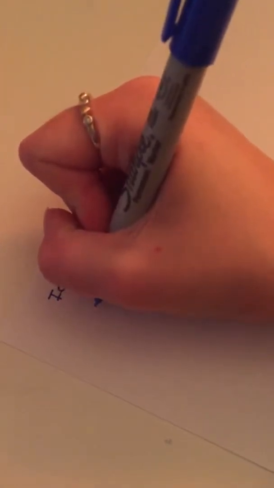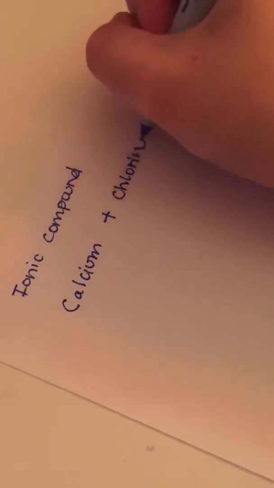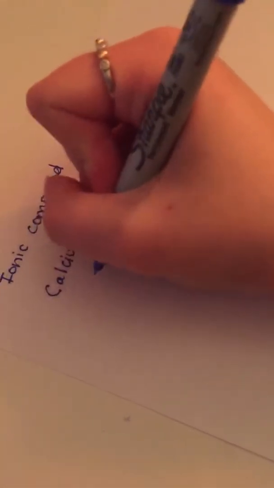So we are going to be looking at naming an ionic compound, and for this example we will use calcium and chlorine. This is a very common combination, so you should know this. So calcium is represented by Ca on the periodic table, and chlorine is Cl.